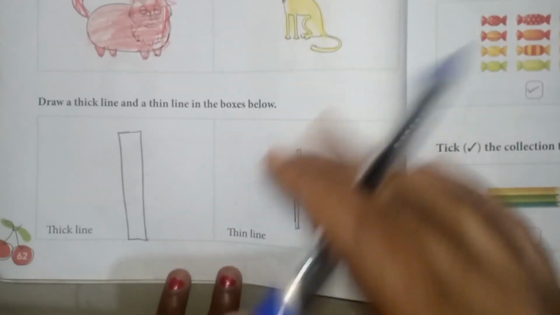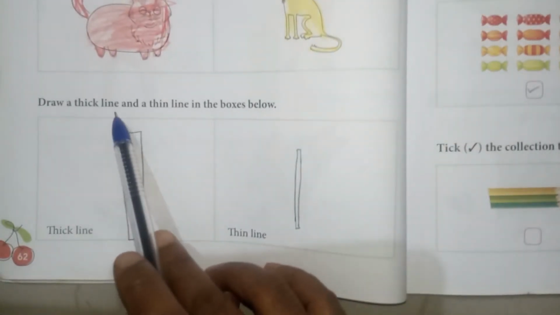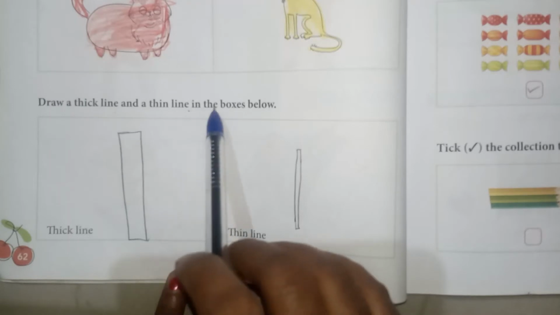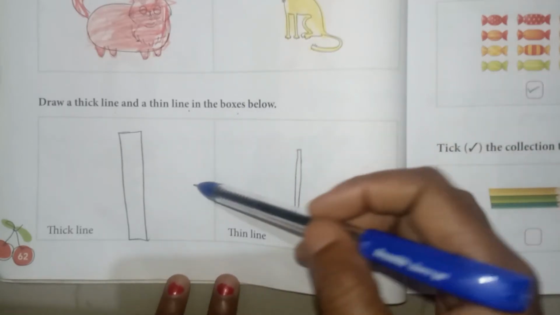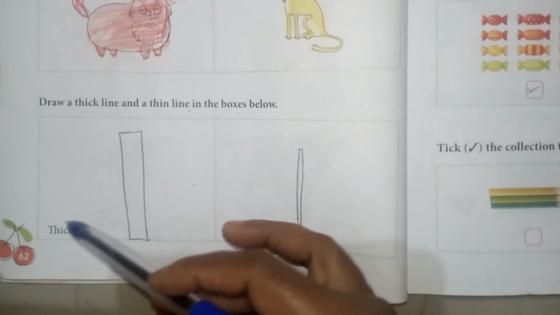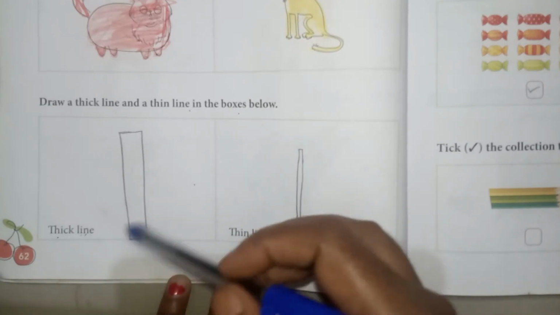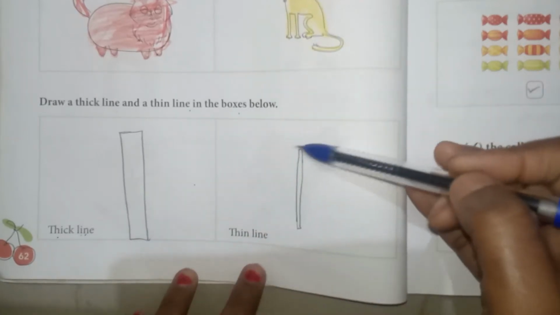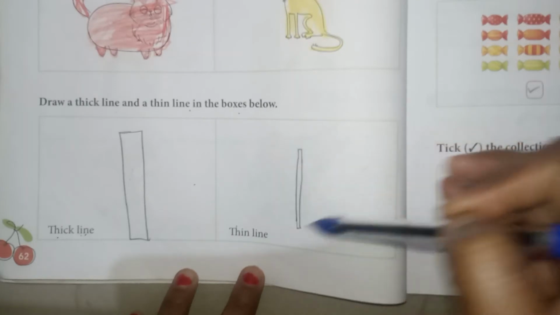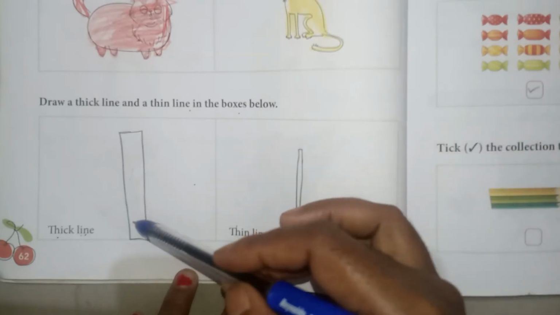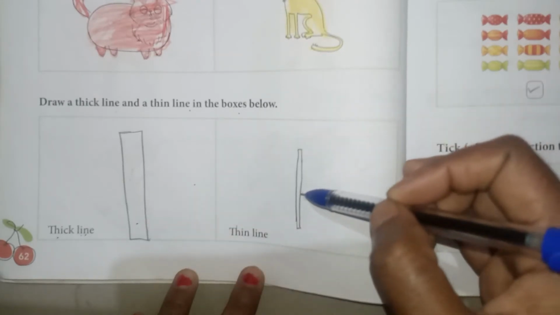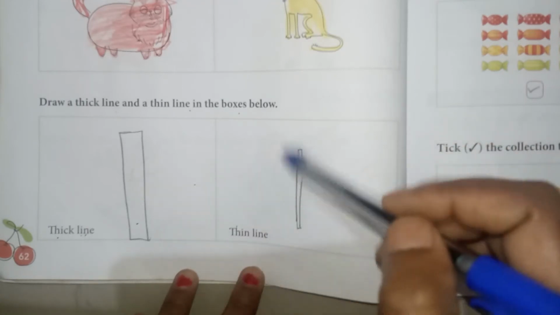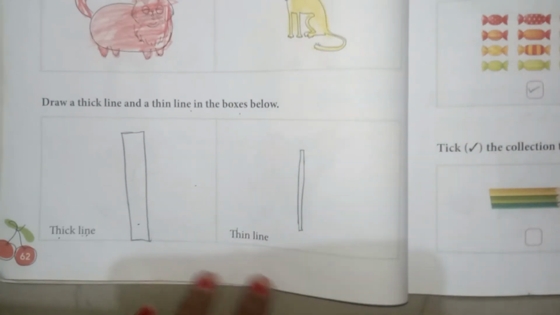Now draw a thick line and a thin line in the boxes below. Two boxes are given. Here you are going to draw a thick line, and here you are going to draw a thin line. Understood? This is a thick line and this is a thin line. If you want to color it, you can color it also.